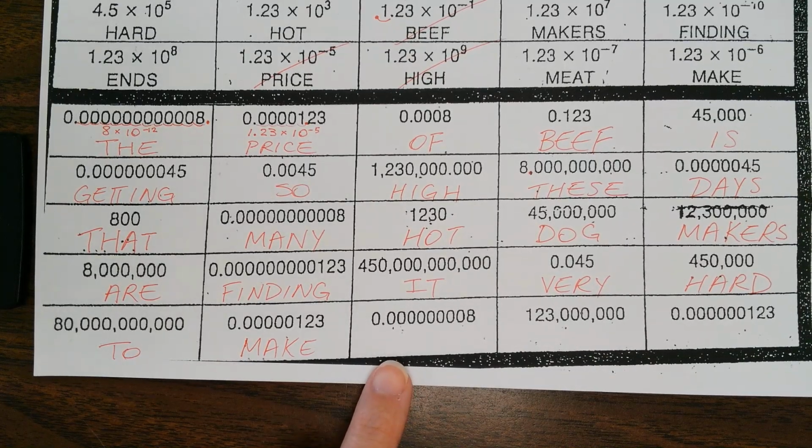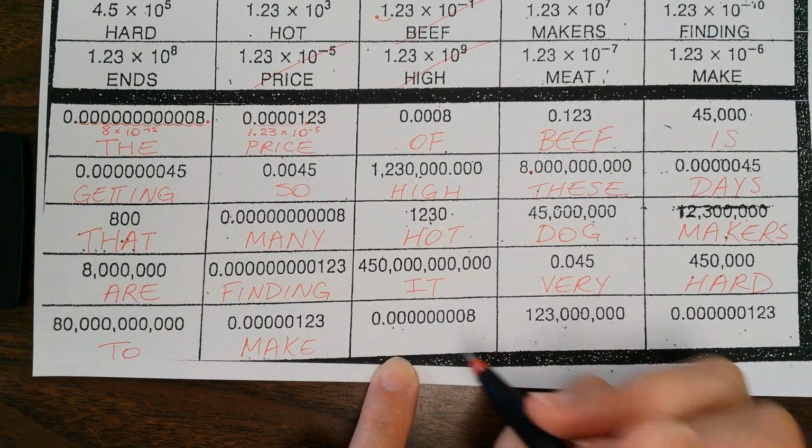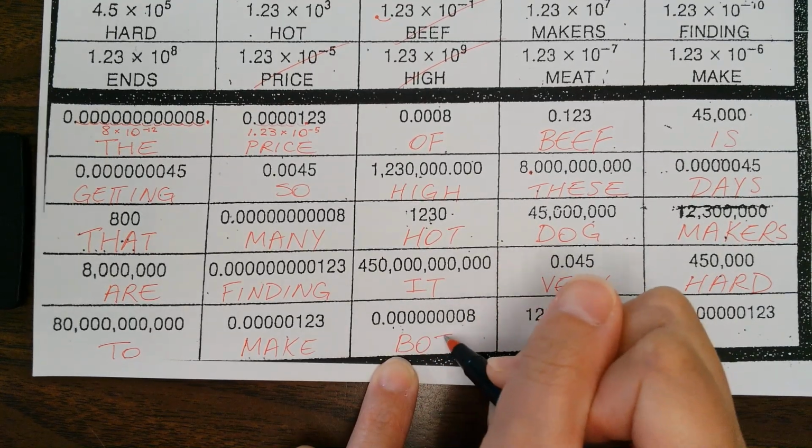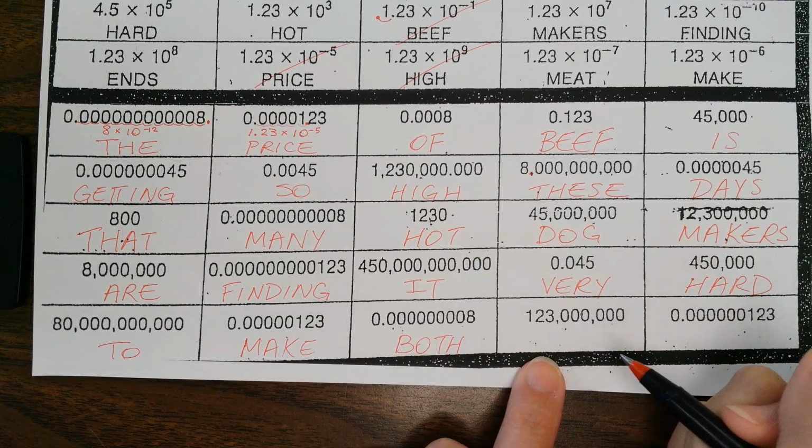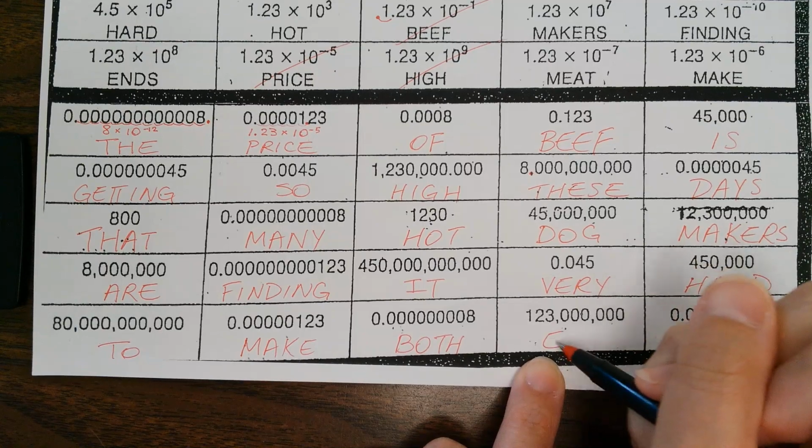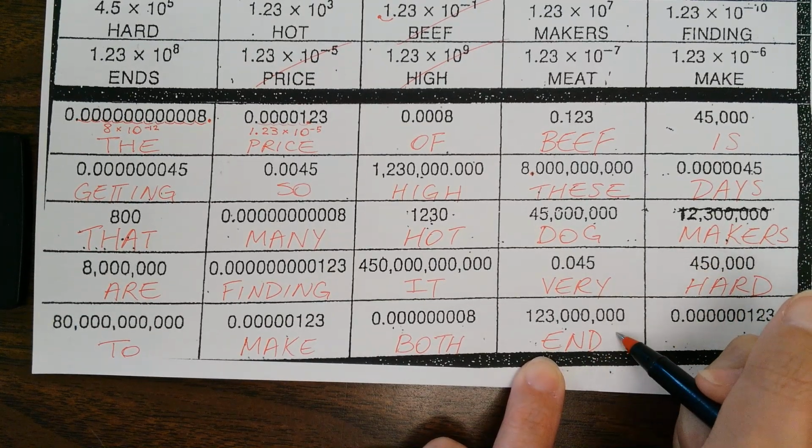Hassan, pass. Sophie? Both. Good. Rachel? And the last one.